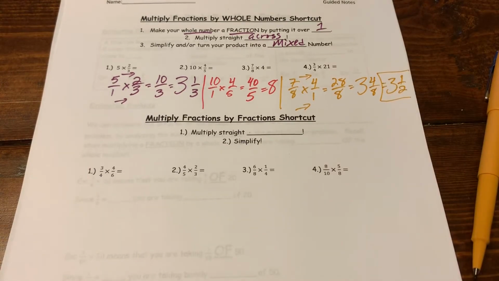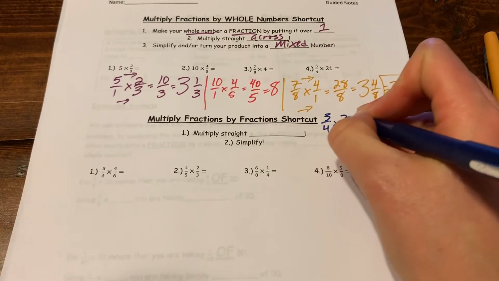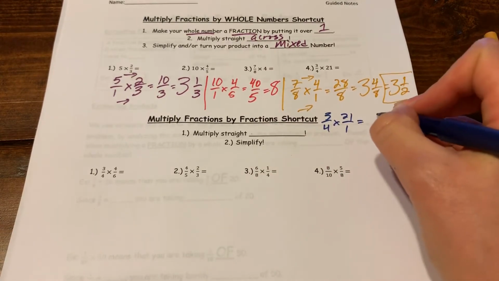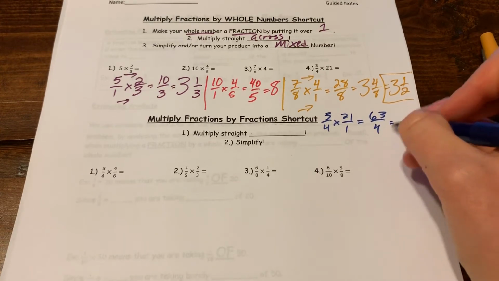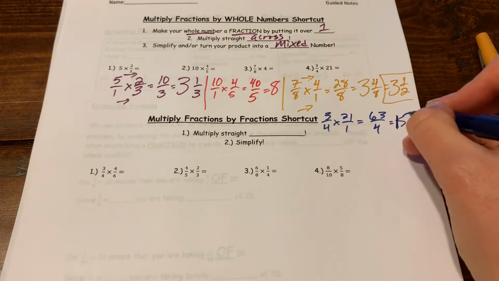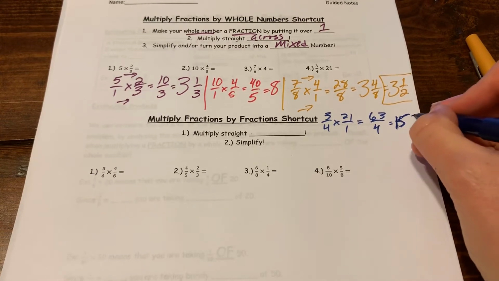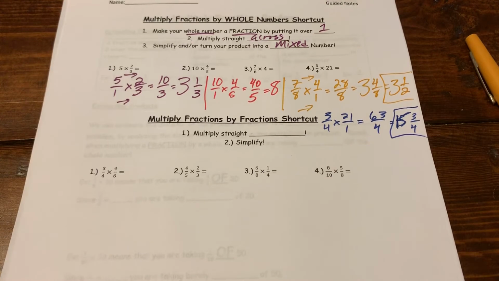And I apologize that I ran out of room, but let's do this last one. 3/4 times 21 over 1. Multiply straight across, I get 63/4. 4 goes into 60, let's see, 15 whole times. Whoops, 15 with 3 left over. So it'd be 15 3/4.